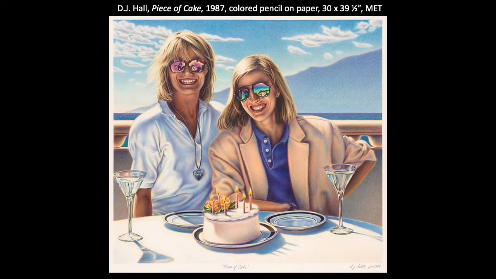Colored pencils are very similar to graphite pencils, but their lead is made up of wax and pigment rather than graphite and clay. And they're used in pretty much the same way as a graphite pencil, but the marks are typically harder to erase.